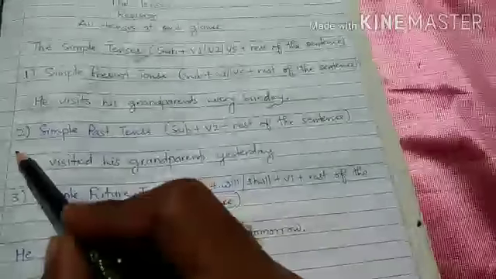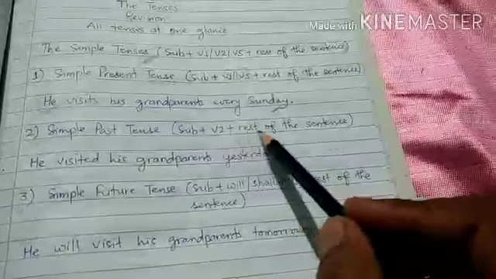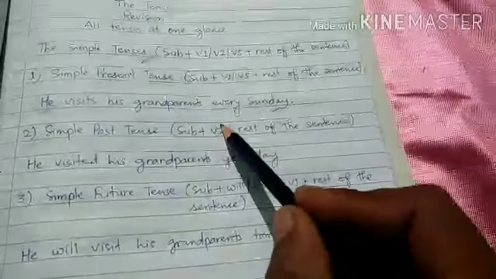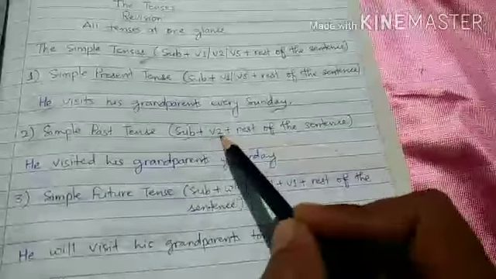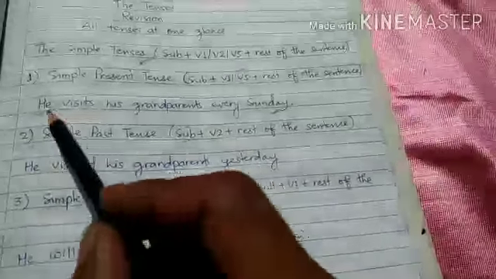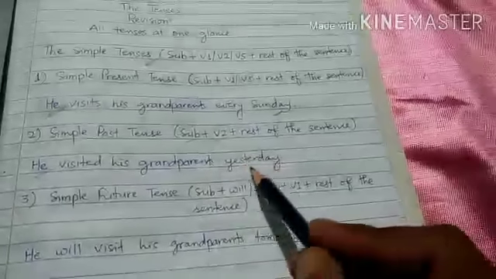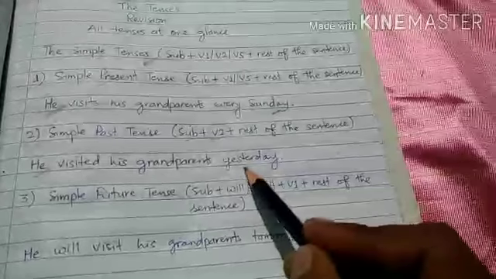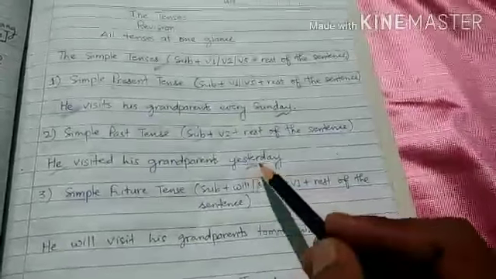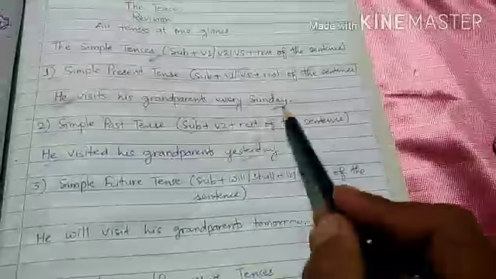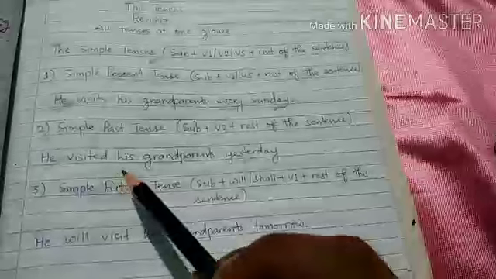Now come to simple past tense. Subject plus B2 plus rest of the sentence. B2, whether the subject is singular or plural, we use B2 only as the main verb. We are changing the same sentence into simple past. He visited his grandparents yesterday. So some changes we have to make, that means changes in the use of some words. Like every Sunday has been changed into yesterday because the simple past tense tells us about the past action.